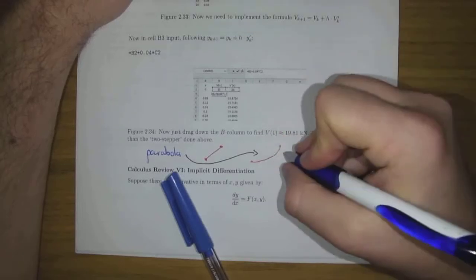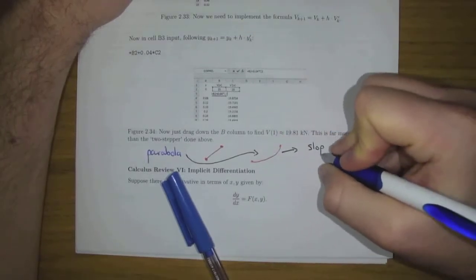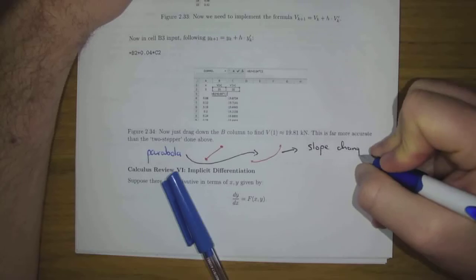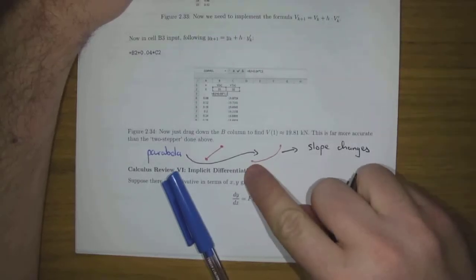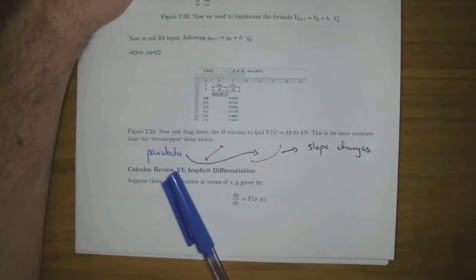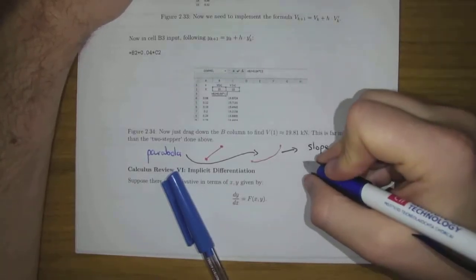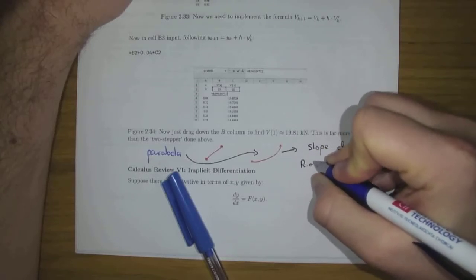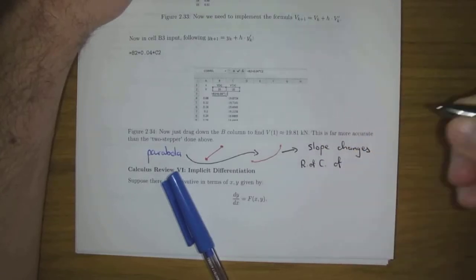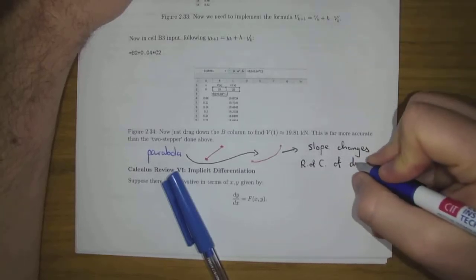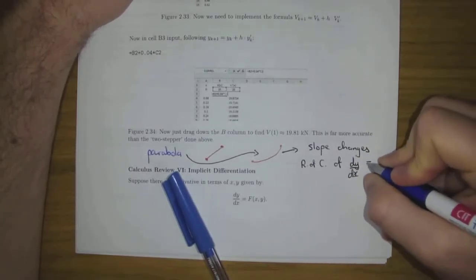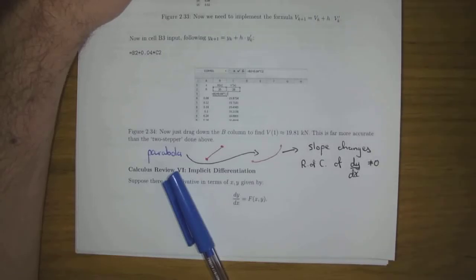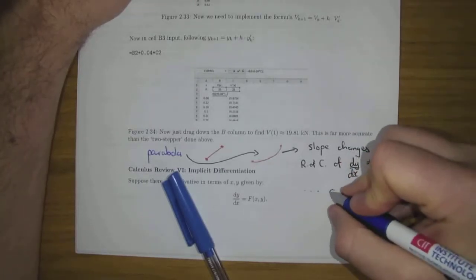In a parabola, the slope changes, because it's gone here, and this one's 0 up to almost infinite. And if your slope is changing, that means the rate of change of slope, and remember slope is dy dx, is non-zero. How do you find the rate of change of something? You differentiate it. And if you differentiate the first derivative, you're going to have the second derivative.